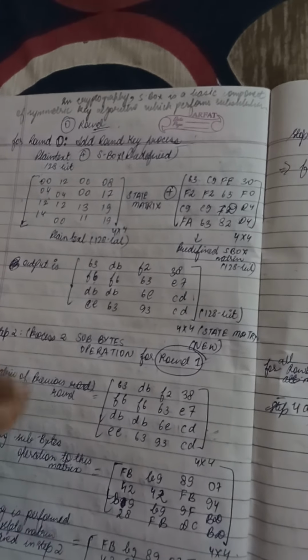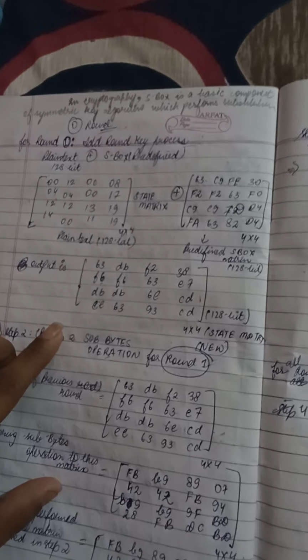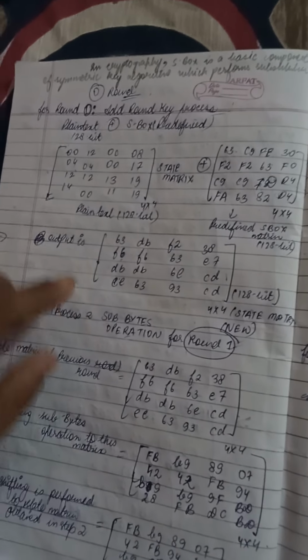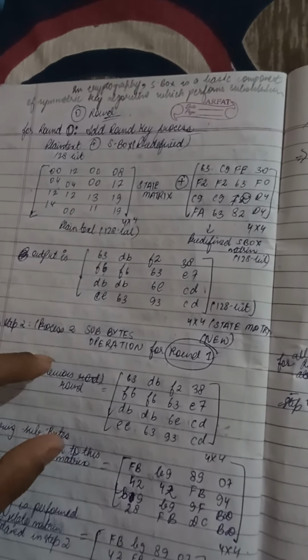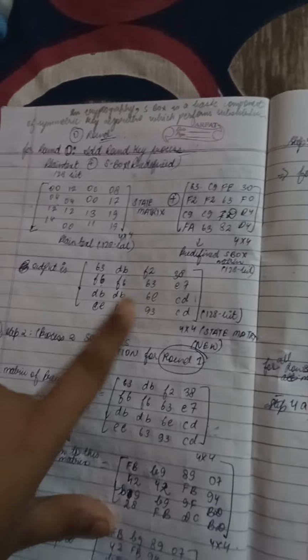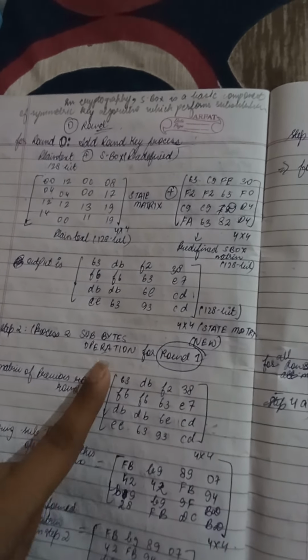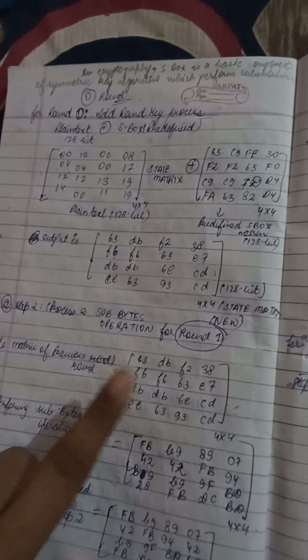So now as we have got the output of round 0 of encryption, we will carry that output as an input to the next round. The next round has the subbytes operation, and the output we got will serve as the input for it.